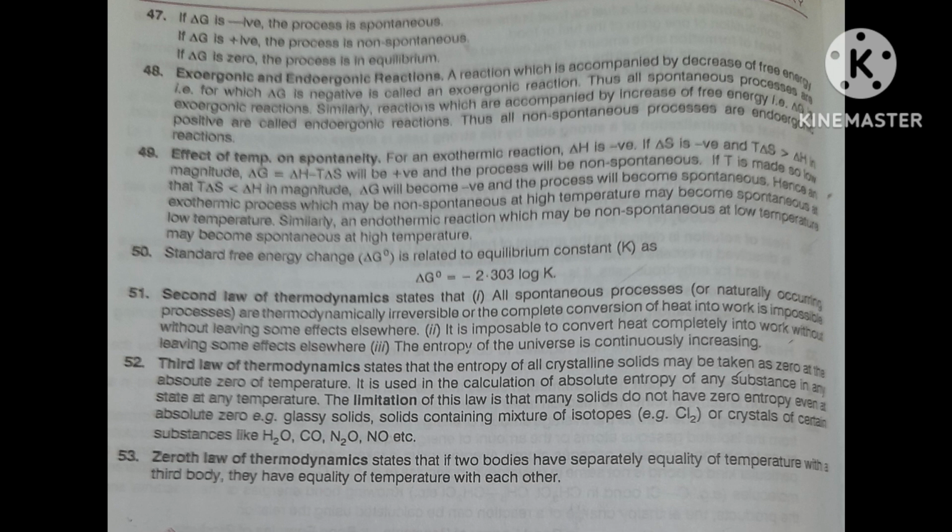At equilibrium position, change in G or delta G, G means free energy. If change in free energy is 0, it means the reaction is in equilibrium, that is the process is in equilibrium.